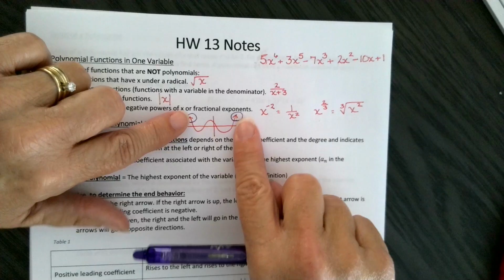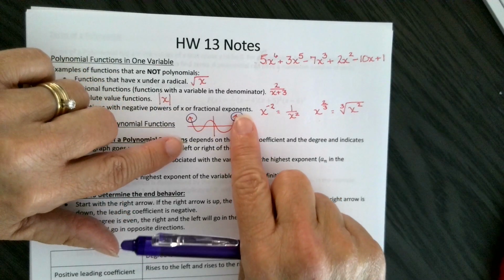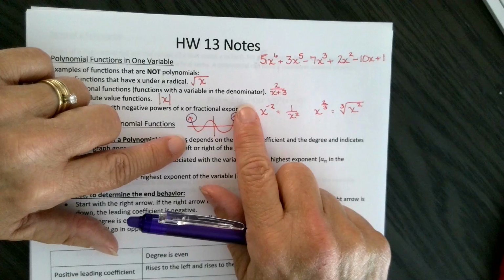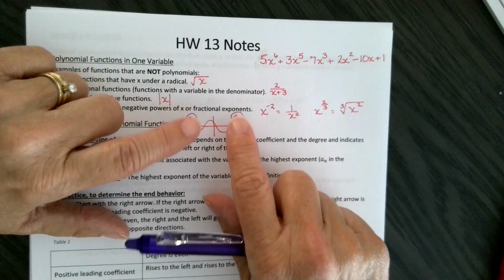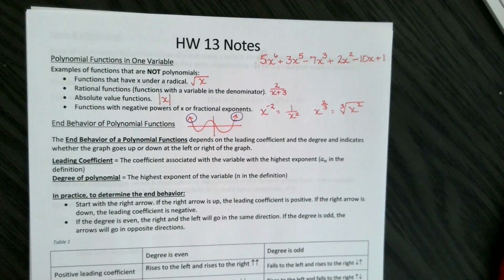Do they go the same direction? Do they go different directions? Is this one down on your left and up on your right? Is this up on your left, down on your right? Do they both go up? Do they both go down? We're going to talk about all that.